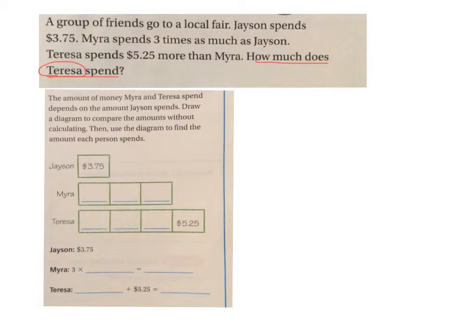Teresa's. Okay. Now, what important information do we need to know in order to solve this problem? Harshita? You need to know that Jason spends $3.75. Okay, Jason spent $3.75. Myra spends 3 times as much as Jason. Myra spent 3 times as much as Jason. And Teresa spent $5.25 more than Myra. Teresa spent $5.25 more than Myra. So who spent the most amount of money at the fair? Daniel? Teresa. Who spent the least amount of money at the fair? Neha? Jason. Okay, so you have to think about these things so that when you have your answer, when you're solving it, you can determine if your answer makes sense or not.